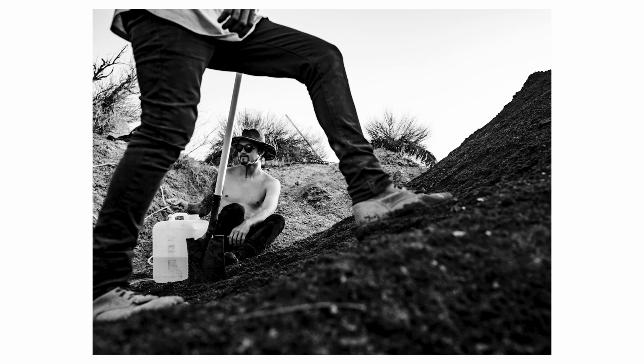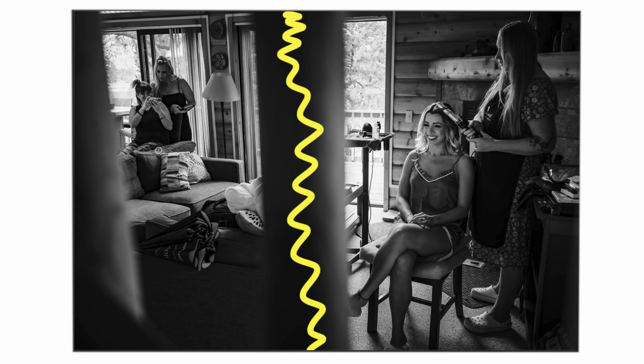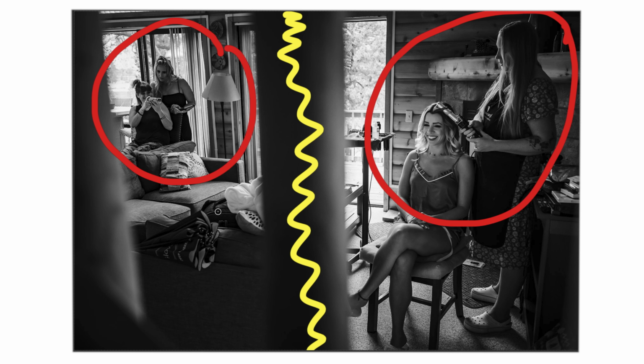Another thing I want to add about framing is when you use framing, it's a really cool way to separate 2 stories that may be happening in the same image. This is not the greatest example, but this is during getting ready at a wedding, and I used this post to split the image into 2 different parts, and essentially we have 2 micro stories happening in the same room, and I used the whole idea of framing to split that into 2 different frames in a single image.